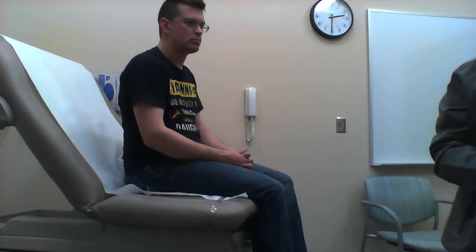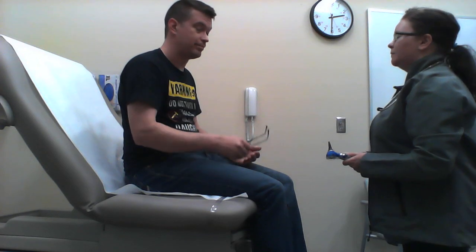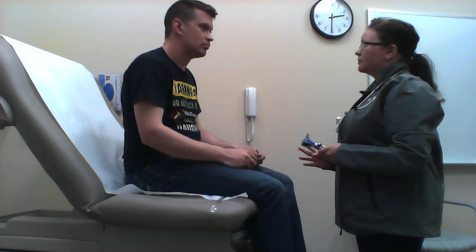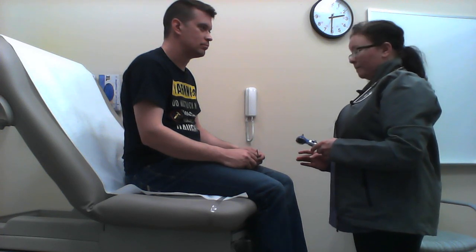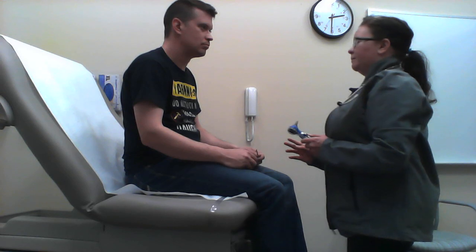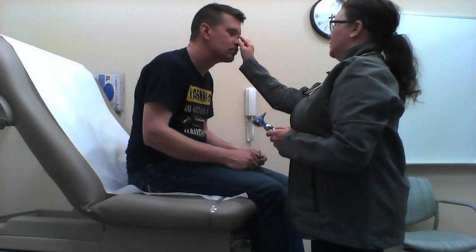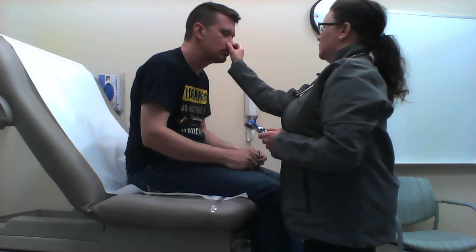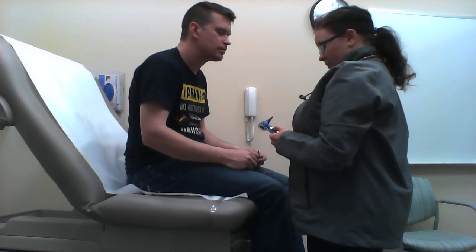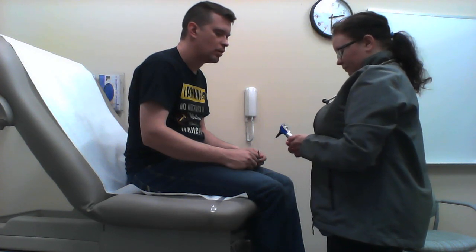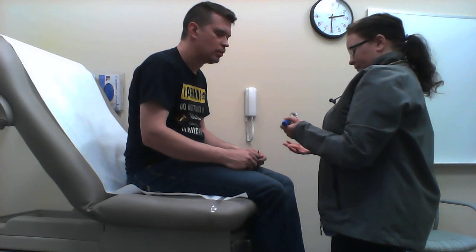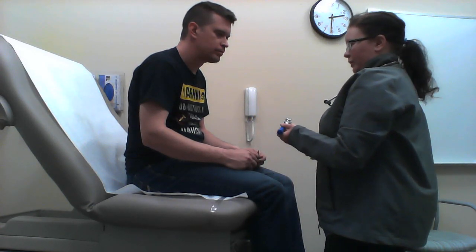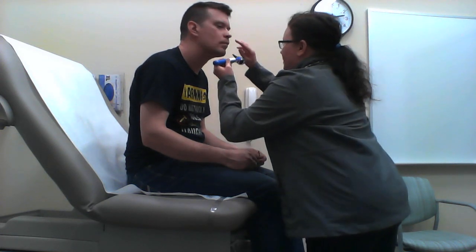I'm going to look at the outside of the nose. It looks normal. I don't see anything asymmetrical, any swelling, lumps, bumps. Next, I'm going to palpate, look for any signs of tenderness. Any of this hurts? Okay. I'm going to turn this on. And again, I'm only going to look at one side, but you would be looking at both sides. Now look inside the nose.